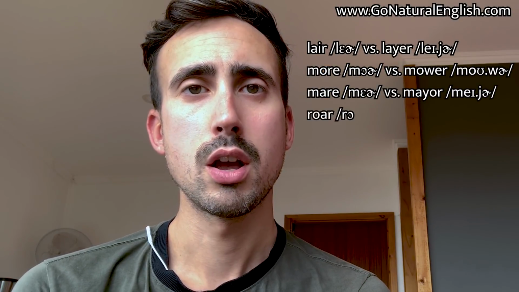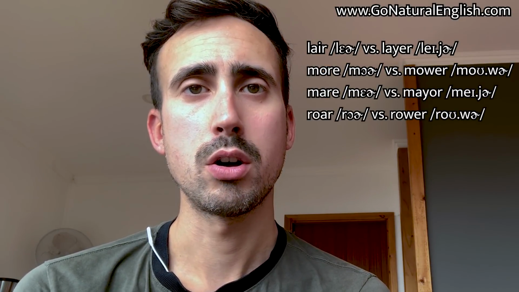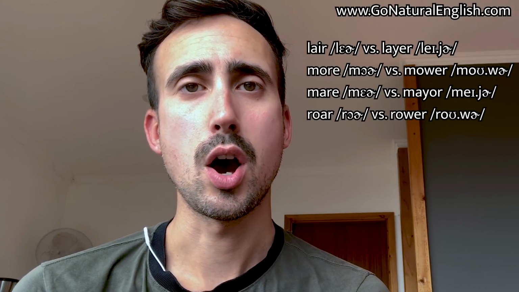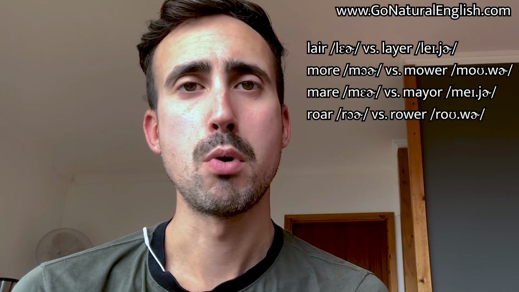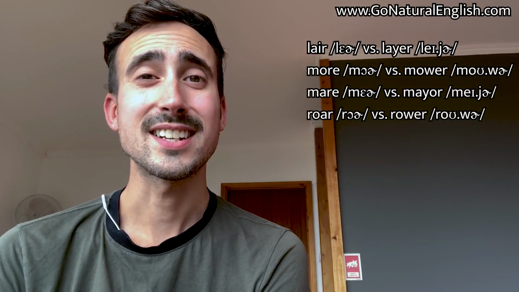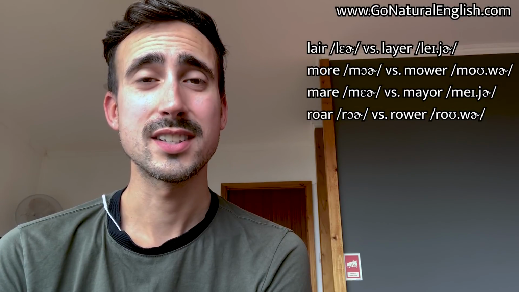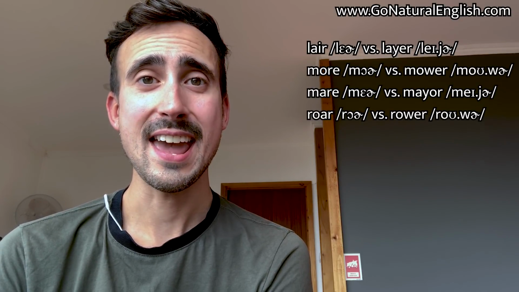Notice how the vowels change. Layer has 3 vowels, A, E, and R, whereas lair has 2, E and R. Similarly, with the word more versus mower. More is 1 syllable because it just has O, R: more, whereas mower has O, uh, R: mower.